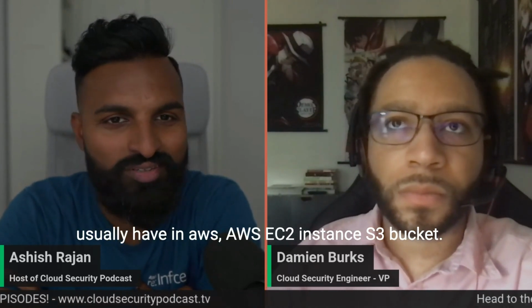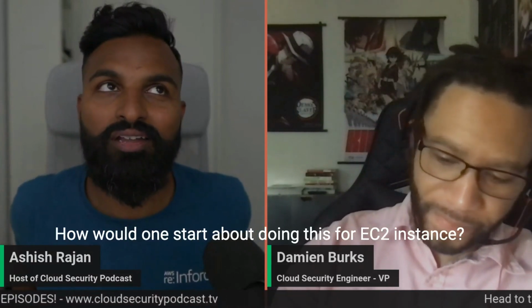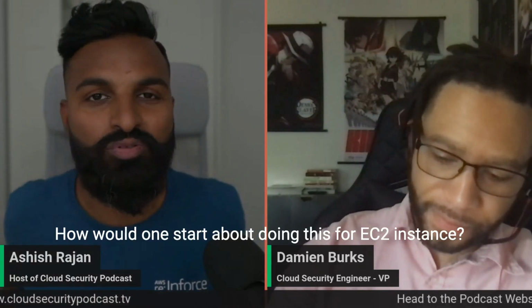Maybe just to put some more color onto this painting, can you give an example? Let's take the three popular services that people usually have in AWS, the EC2 instance, S3 bucket. Even if we take just those two, how can someone approach containment for these services? Maybe as you explain the containment process, how would one start doing this for an EC2 instance?